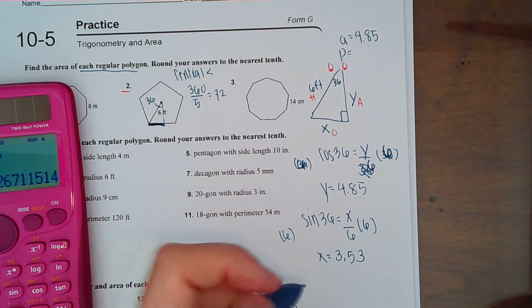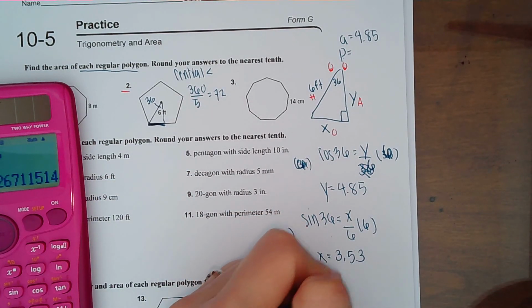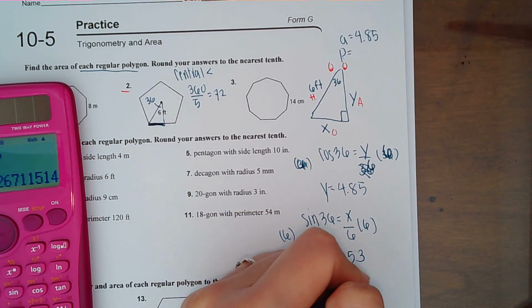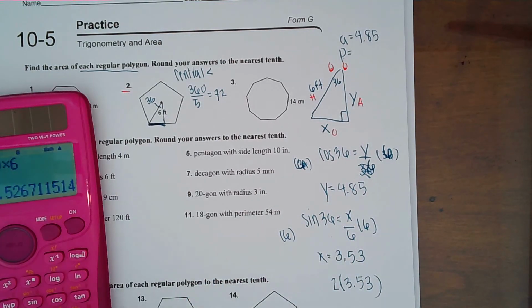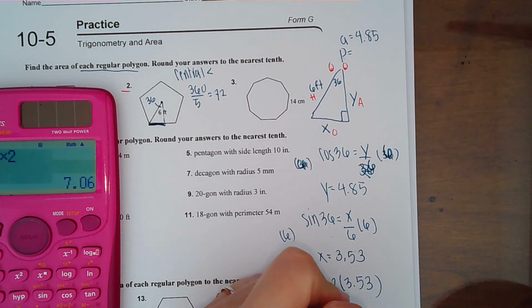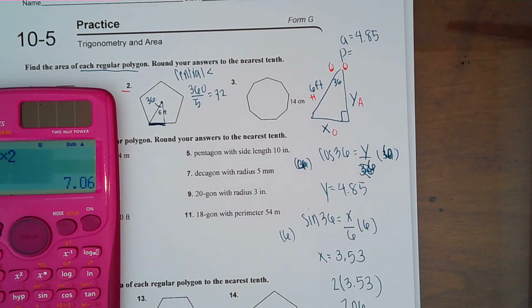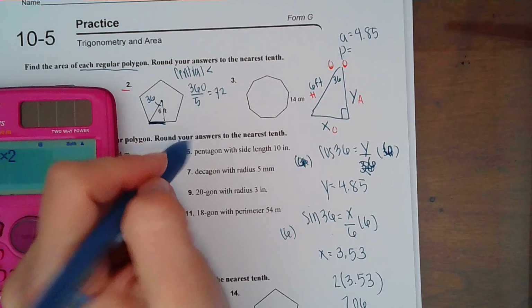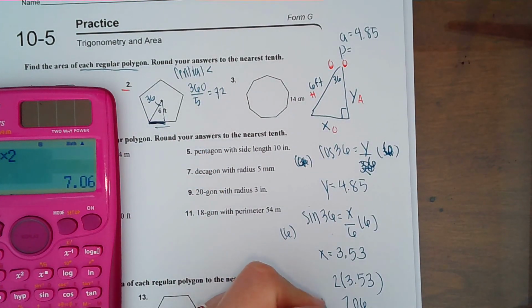But keep in mind, guys, if you're looking at the diagram, that's only this portion. So in order to find the whole side length, I'm going to need to take that and multiply it by 2. So 3.53 times 2, and it loves to give me decimals, would be 7.06. And now that's my entire side length, right? So I know I have a side length of 7.06.